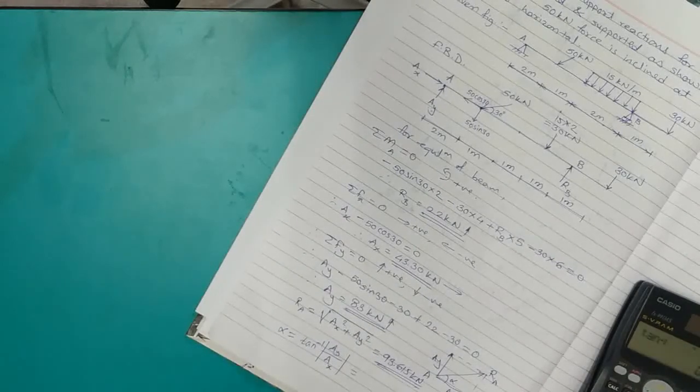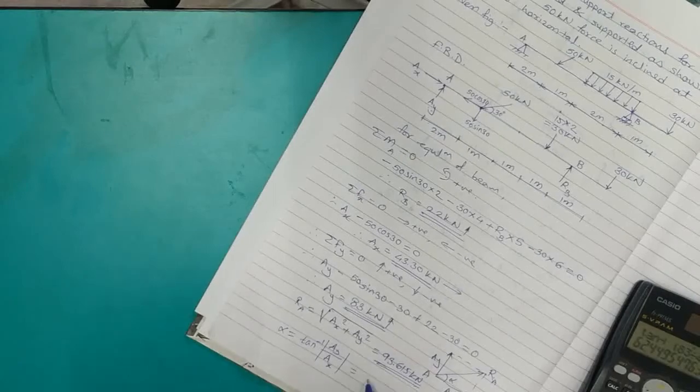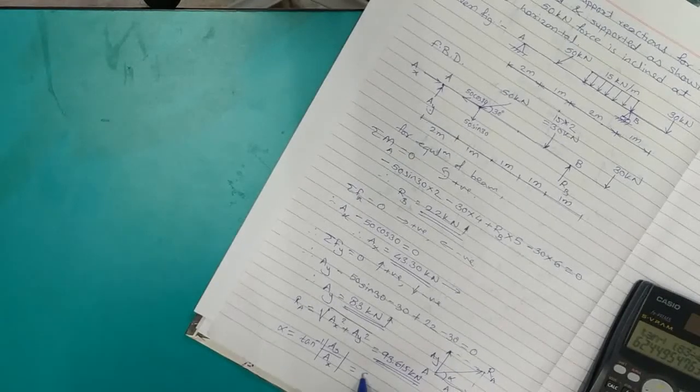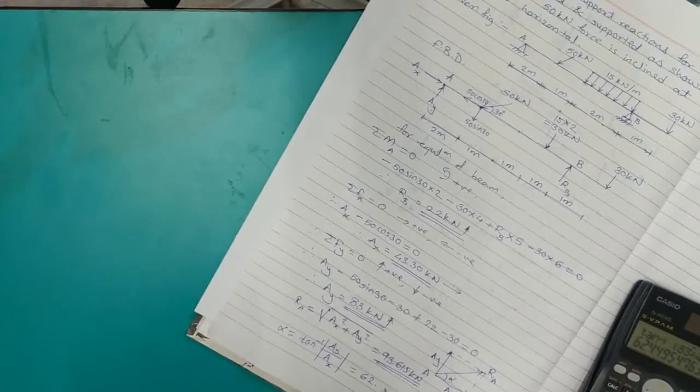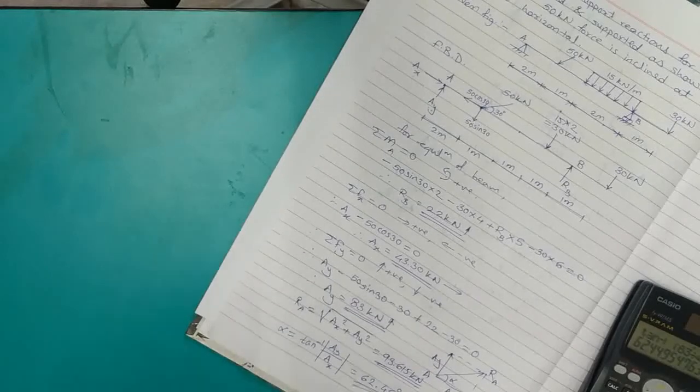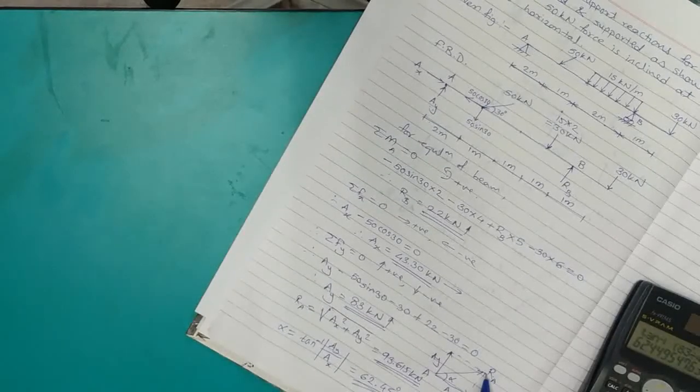Let's substitute these values. 83 divided by, that is AY divided by AX, 43.3, and I have taken the tan inverse of that also, so the answer comes out 62.449. Let's round it off and make it 62.45 degrees. So this is nothing but the angle made by the resultant reaction with the horizontal.